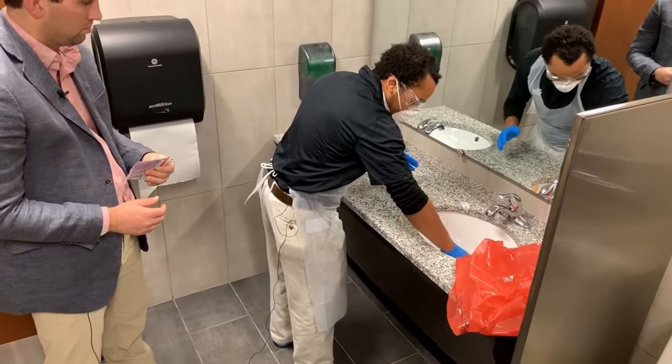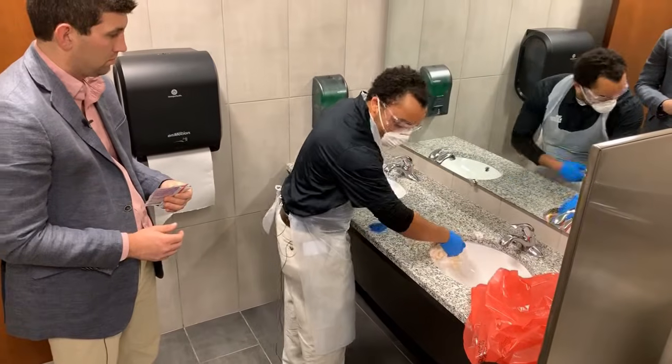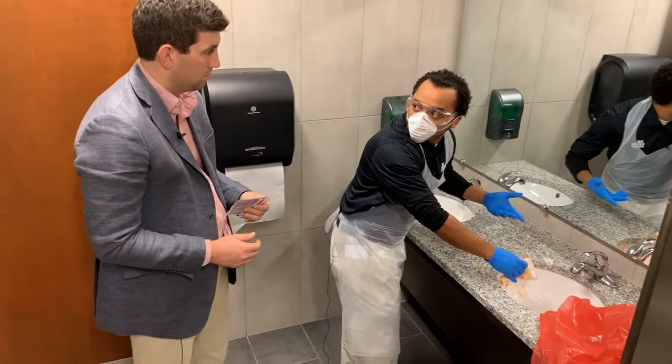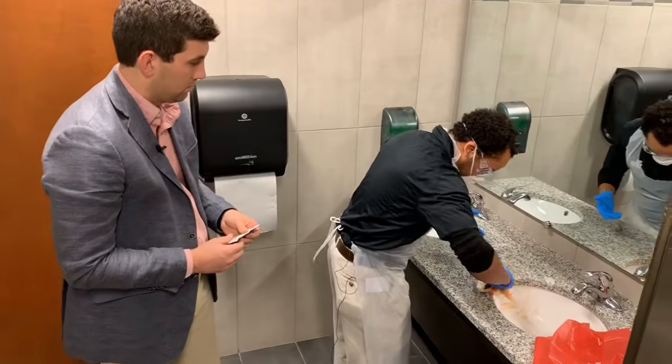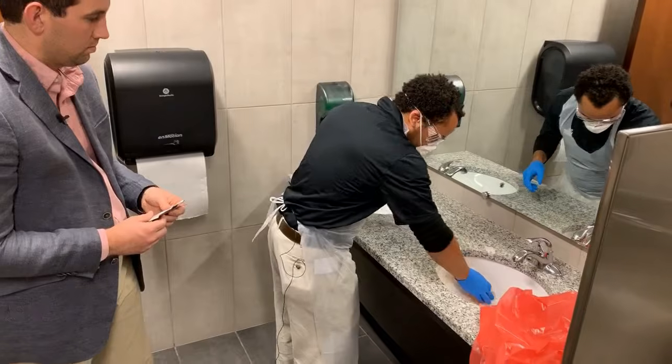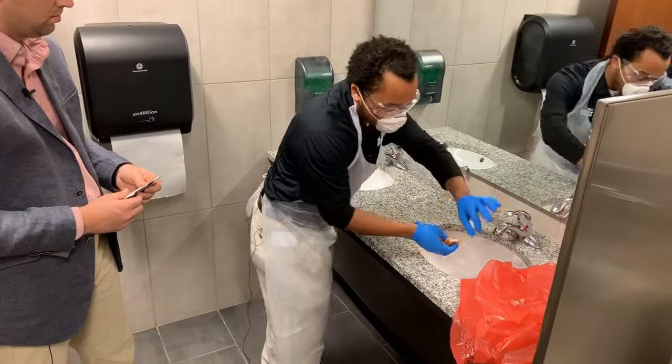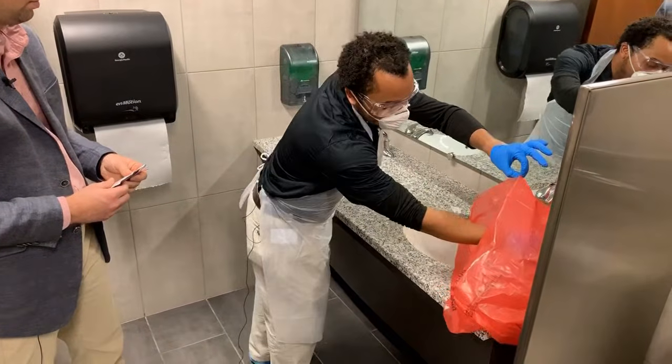You got to be very careful when you're wiping. You don't want to make any splatters because it could splatter on the ground and we just expand our surface area of cleaning. Okay, and then you put the contents in the red biohazard bag.